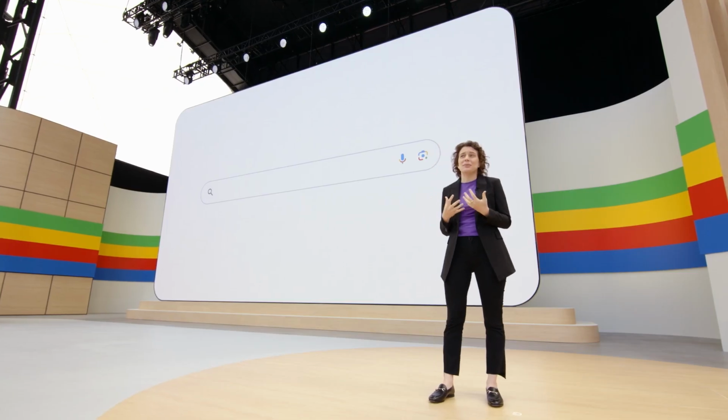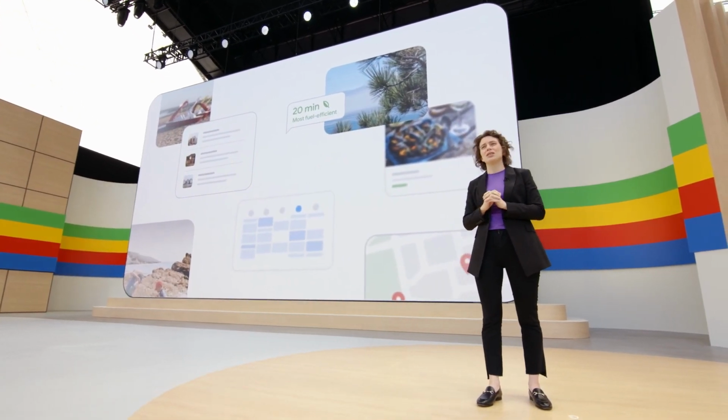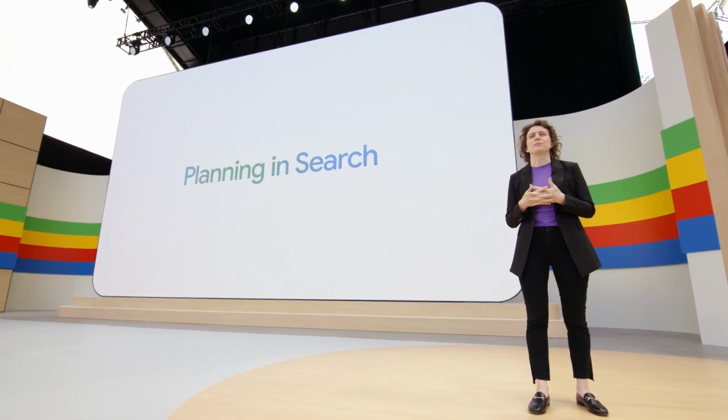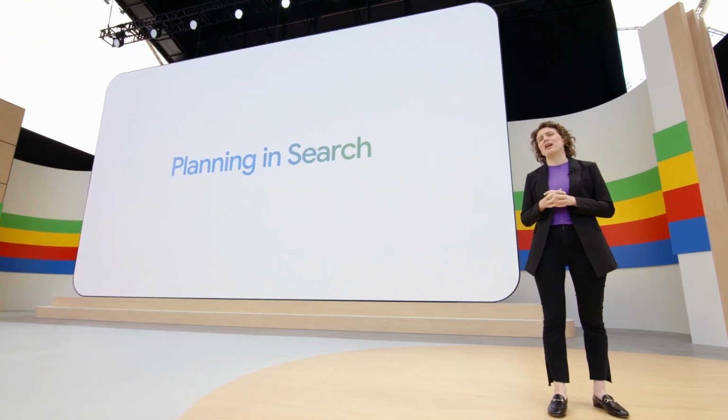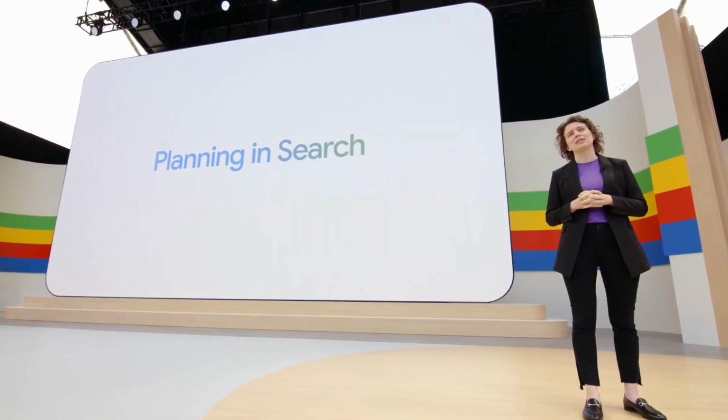Next, let me show you another way multi-step reasoning in Google Search can make your life that much easier. Take planning, for example. Dreaming up trips and meal plans can be fun, but doing the work of actually figuring it all out? No, thank you. With Gemini and Search, Google does the planning with you. Planning is really hard for AI to get right. It's the type of problem that takes advanced reasoning and logic.